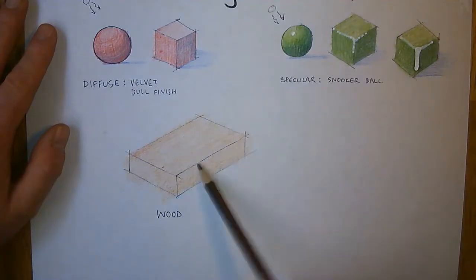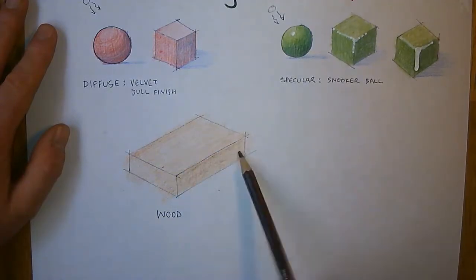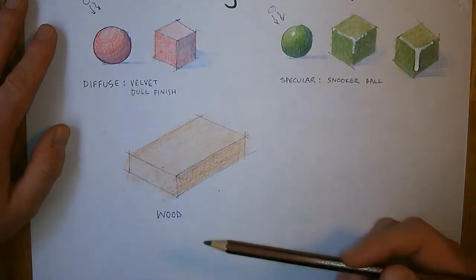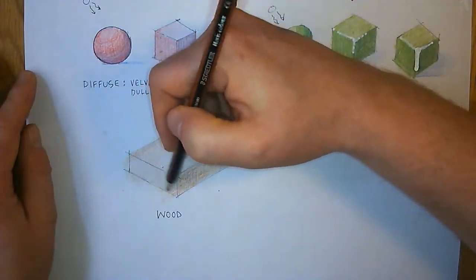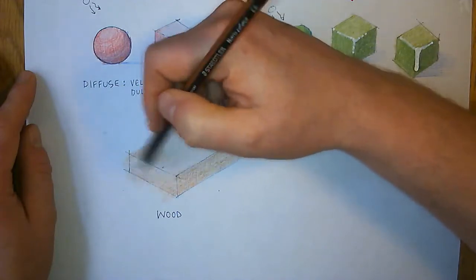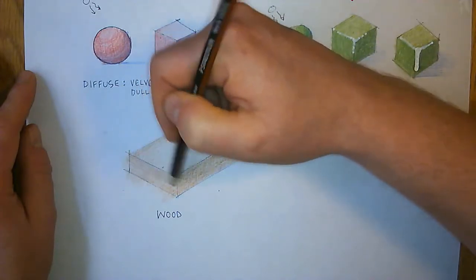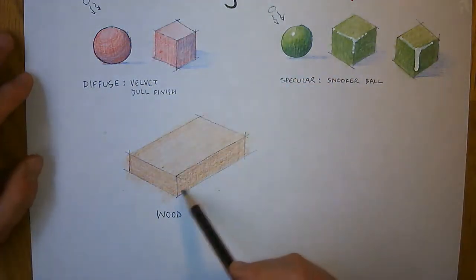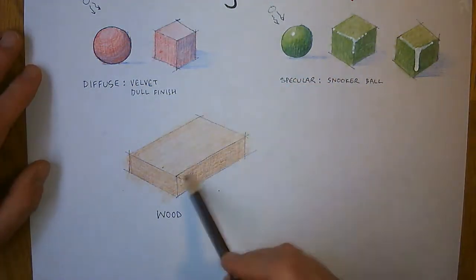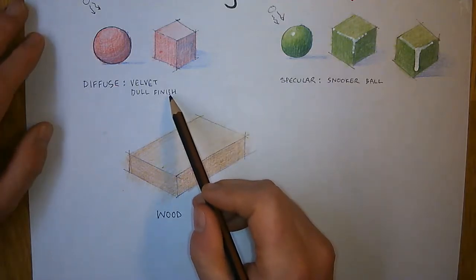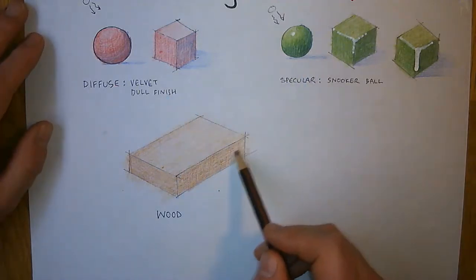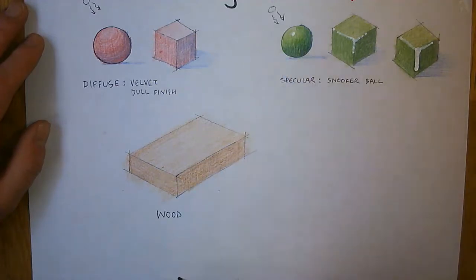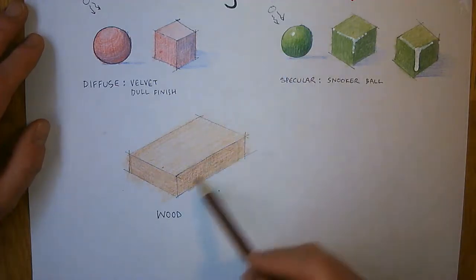Medium tone down this face, and also this face as well. Now wood is closer to this type of finish than this. I guess if you had super polished, super oiled woods, you would look at doing some sort of specular highlight on it.